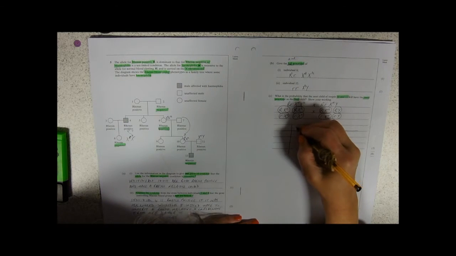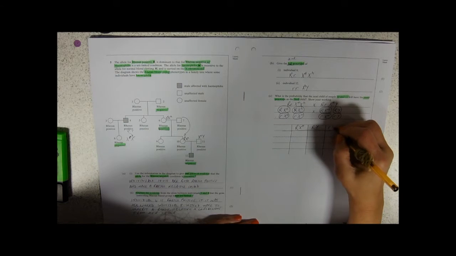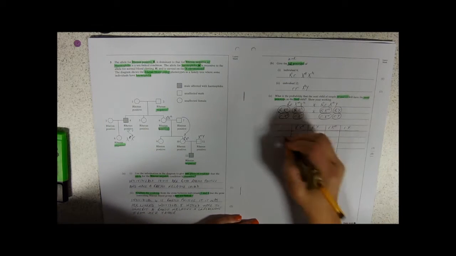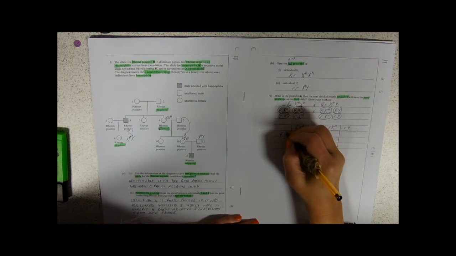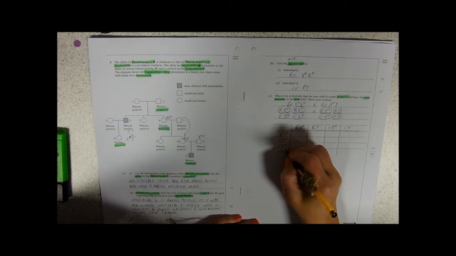So R X big H, R Y, R X big H, R Y, R X big H, R Y, R X little h, little r X big H, little r X little h.